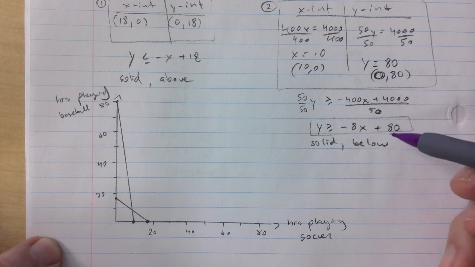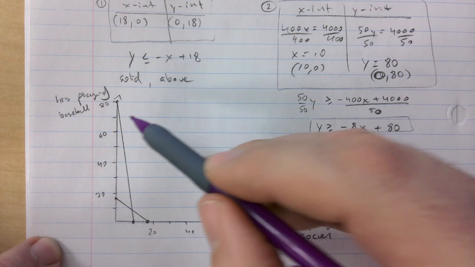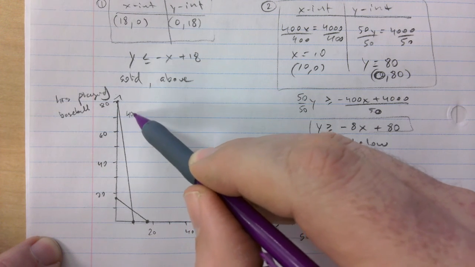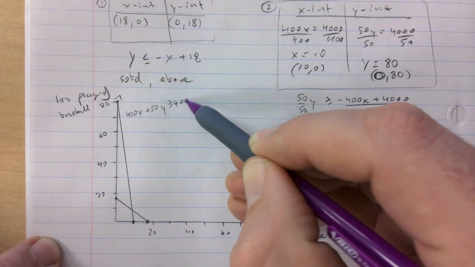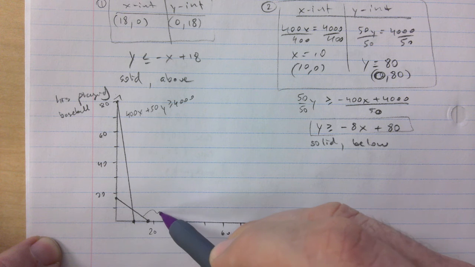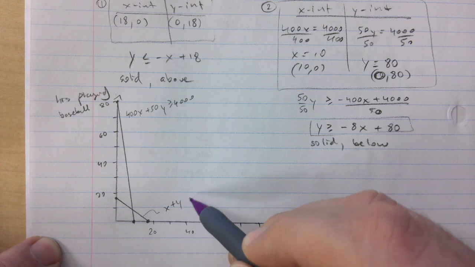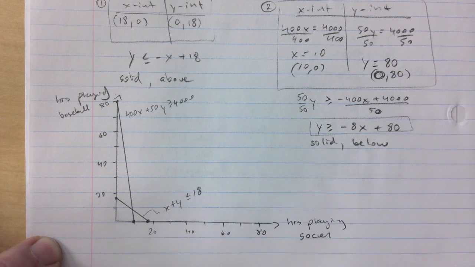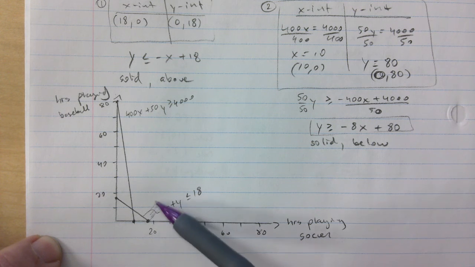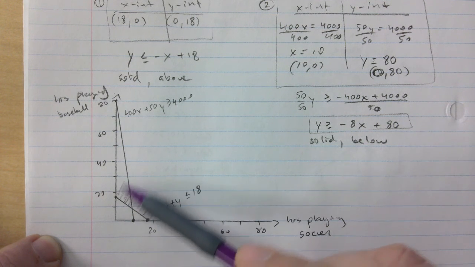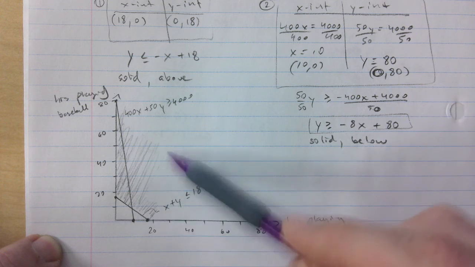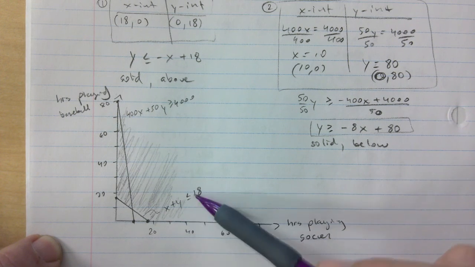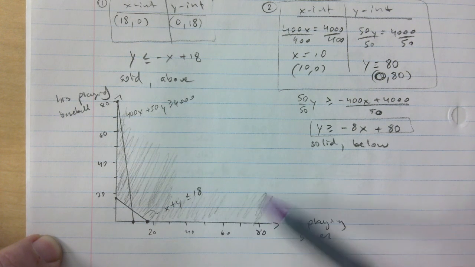And let's label this one as 400x plus 50y is greater than or equal to 4,000. And this one right here is x plus y is less than or equal to 18. It says shade above for this one. Everything above that line is gone. If it doesn't work for one, it doesn't work for the whole system.